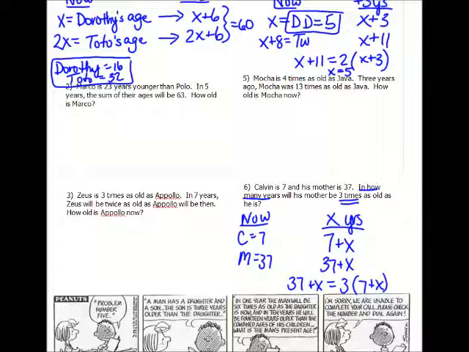I think you should be pretty good with the rest of this, so I'd like you to try them on your own. Why don't you pause it here? I will post the answers, and that way you will know whether or not you are doing it correctly. Okay? So go ahead and pause, and I'll put the answers up.